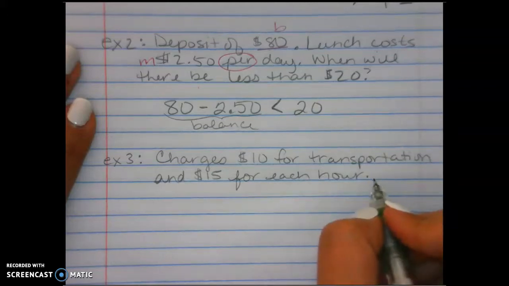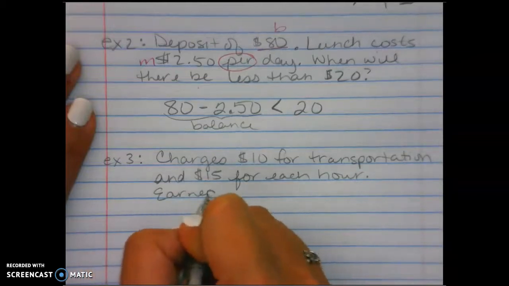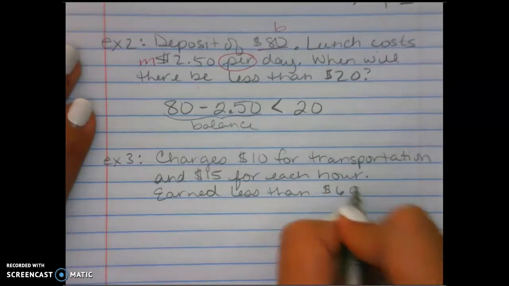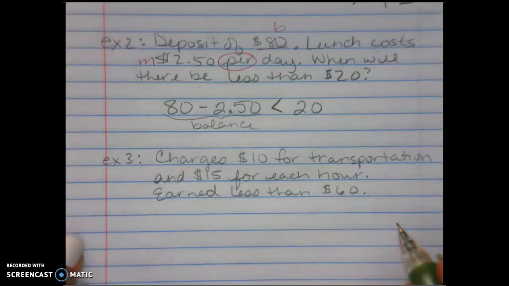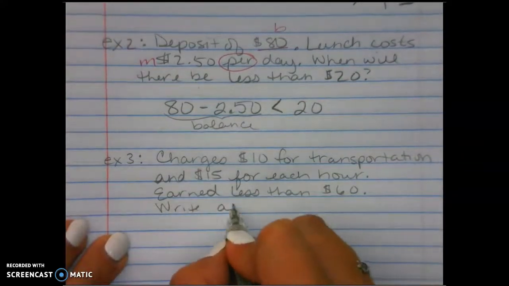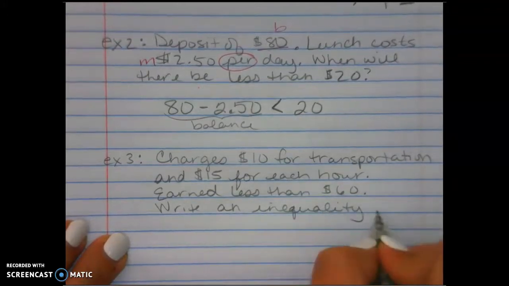At her last babysitting job, she earned less than $60. So I want you to write an inequality to represent that. I'm just going to give you that one, and we'll talk about this when you come to class.